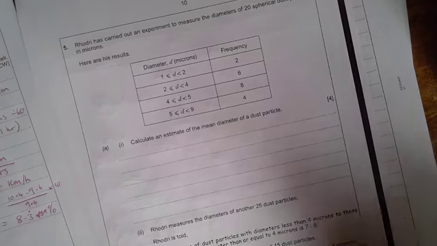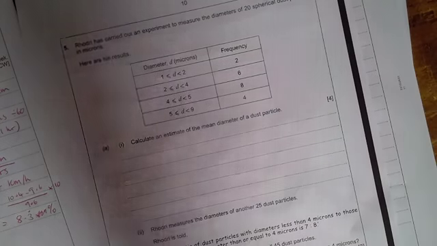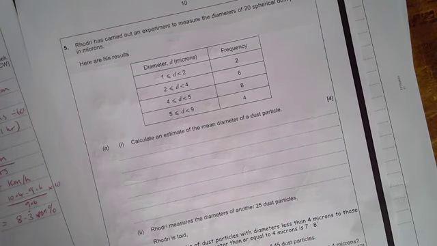Okay then. Number 5. Part A of this I thought was quite nice. Part B I actually thought was rather nasty.